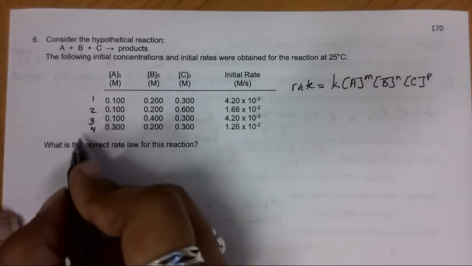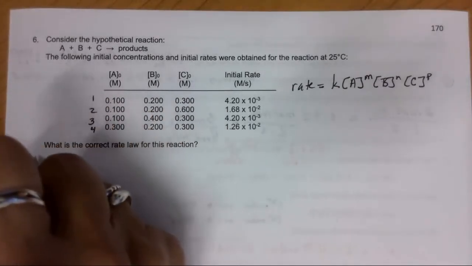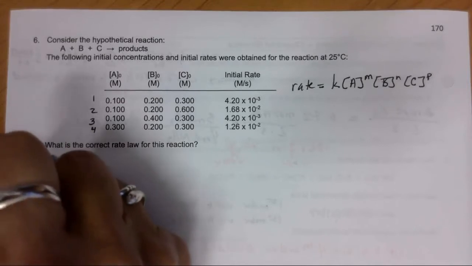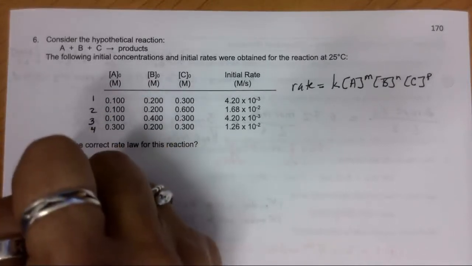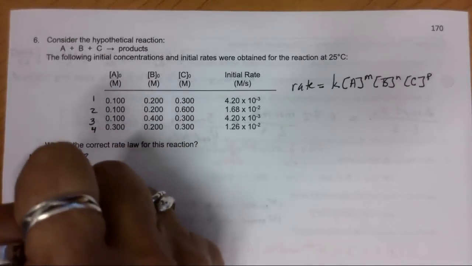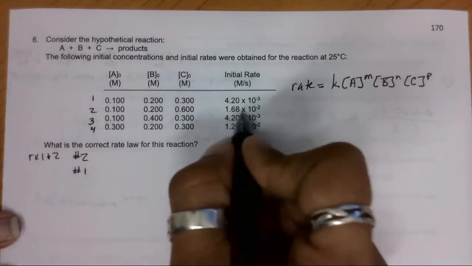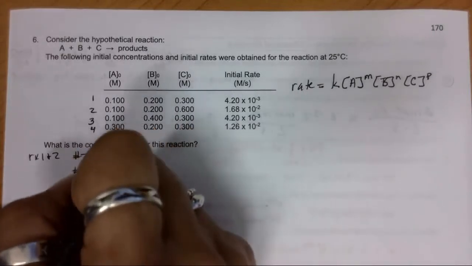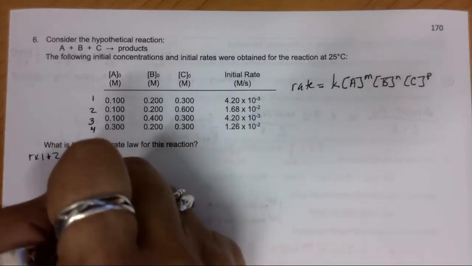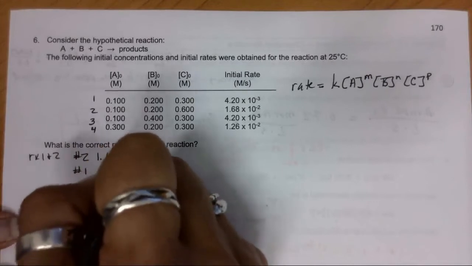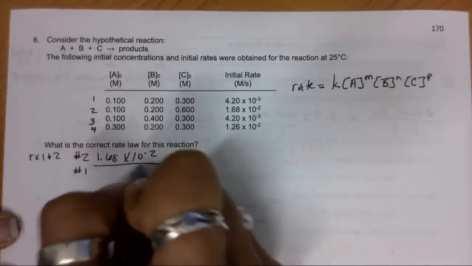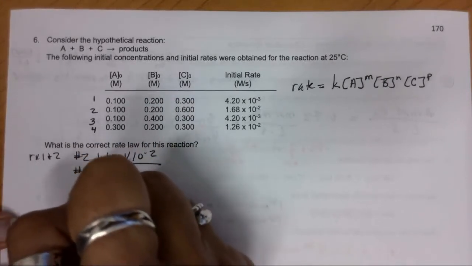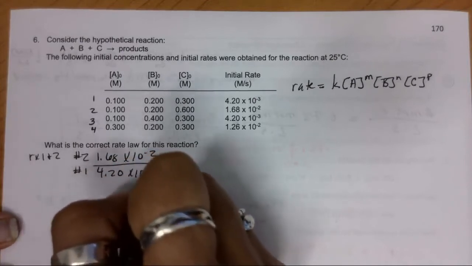So I'm going to write this first comparison where I look at reaction 1 and 2. I'm going to put 2 on top, where this is number 2 and this one's number 1, and I'm going to start with the rate because we're doing rate here, right? So I have rate is equal to, for number 2, 1.68 times 10 to the negative 2. Number 1 is 4.20 times 10 to the negative 3.